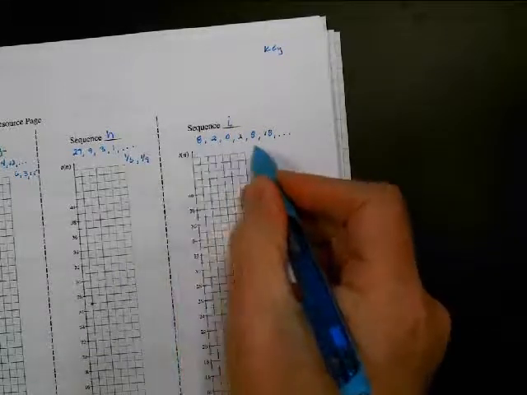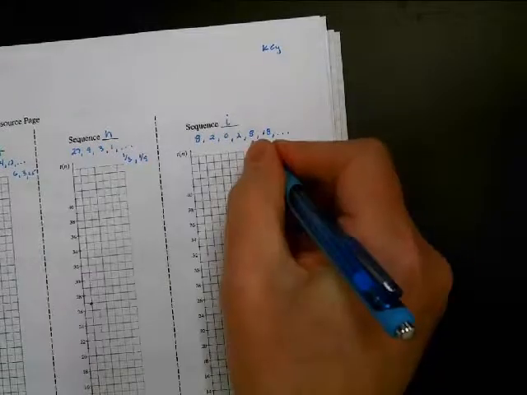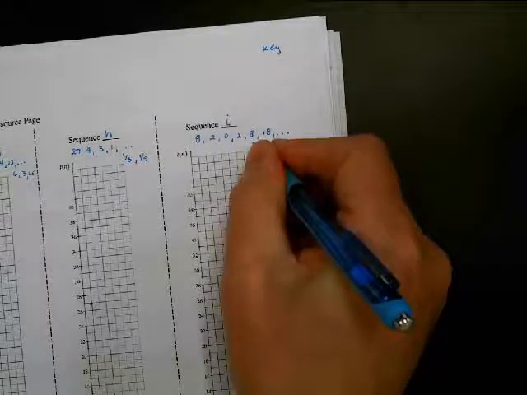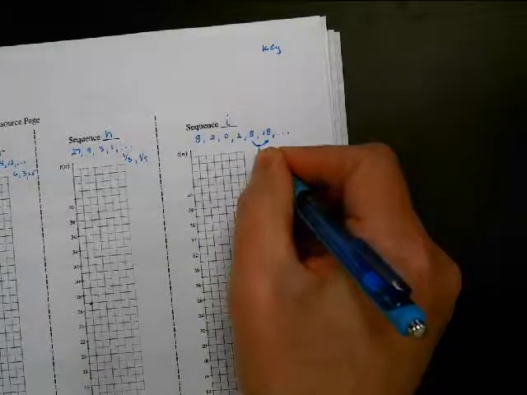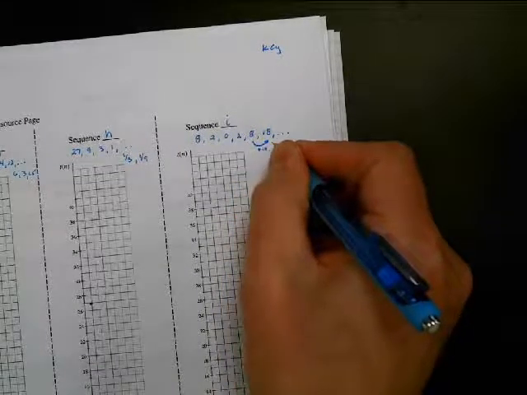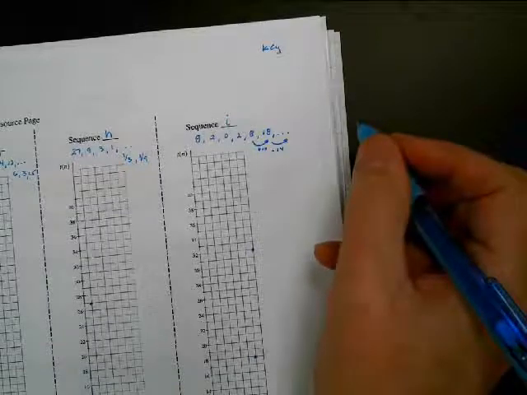But we noticed that the difference between them was always increasing by 4. So here, the difference between these two was 10. So the next difference we saw would have been increasing by 4, and we would have gotten 14 as the next difference. So our next number would be like 32.